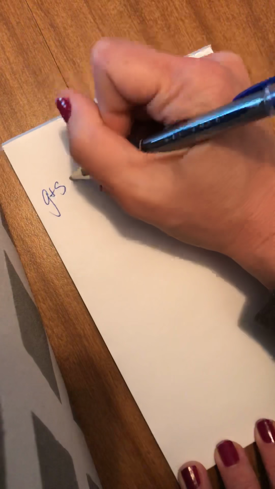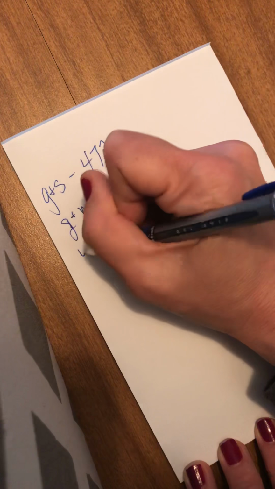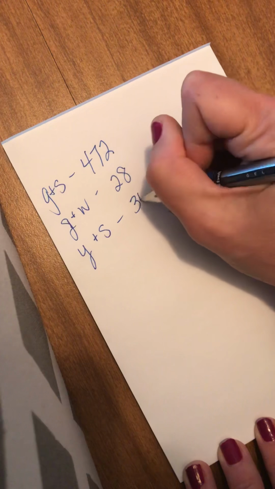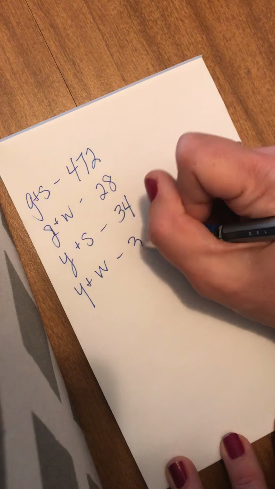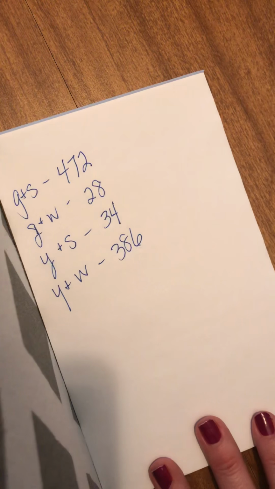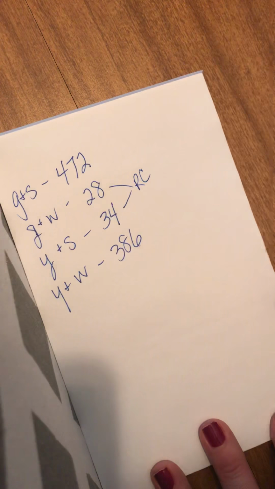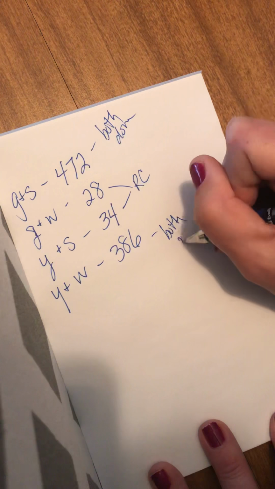Let's say this is what I actually get. Green and smooth, I end up getting 472. Green and wrinkled, I end up getting 28. Yellow and smooth, I end up getting 34. And yellow and wrinkled, I end up getting 386. Okay, that is definitely not a 1 to 1 to 1 to 1 ratio. I am getting very, very few of these. These are what I call my recombinants. This one has both dominant traits, and this one has both recessive traits, just like the parent.